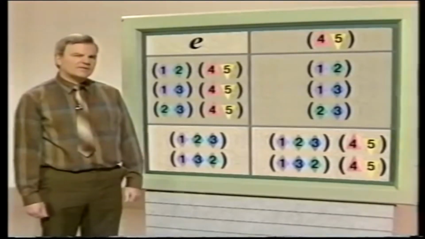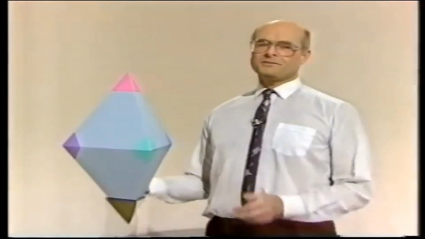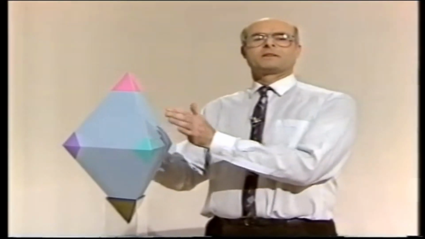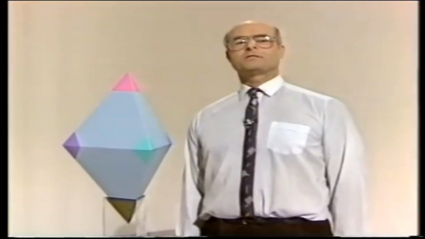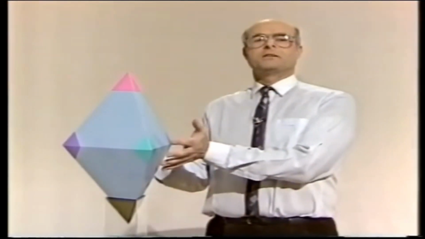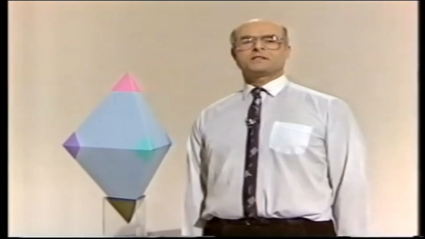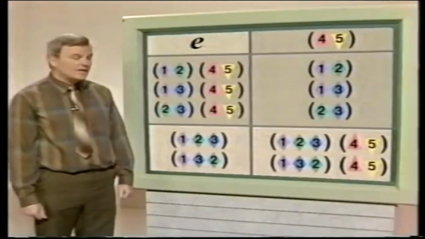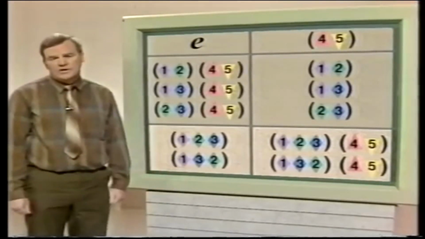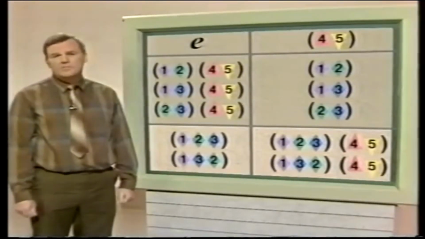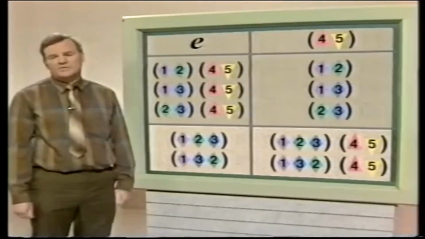What about the identity? Well, that fixes every point of the figure. But for any conjugating element K, K of the whole figure is the whole figure. Therefore, the identity can only be conjugate to symmetries which fix the whole figure. And the only symmetry which does that is the identity itself. So the identity is in a class of its own. That's obvious algebraically anyway. K, E, K inverse must be E. The K and K inverse cancel.